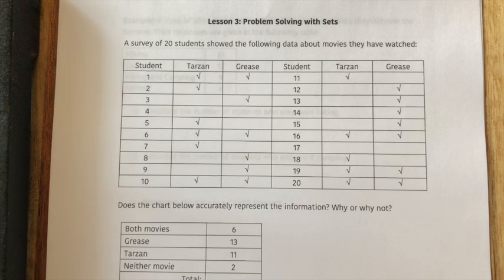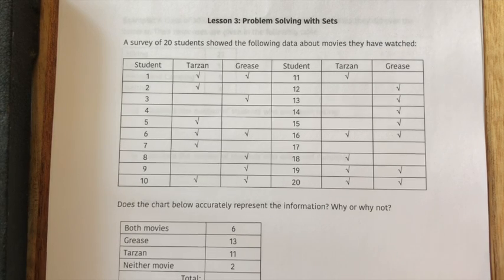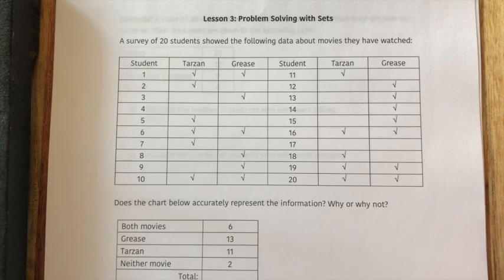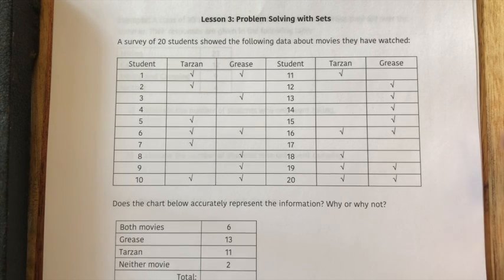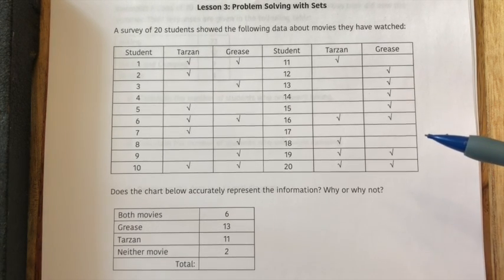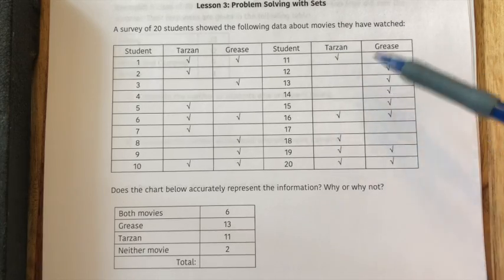Okay, so problem solving with sets is our last lesson in the sets and set notation section of this course. So this is taking some of the terminology and stuff that we've looked at the last couple days and putting it into practice, figuring out some stuff as well as a couple other diagrams that we're going to use. So we're going to start with this example.